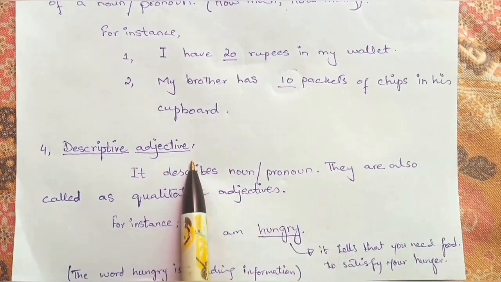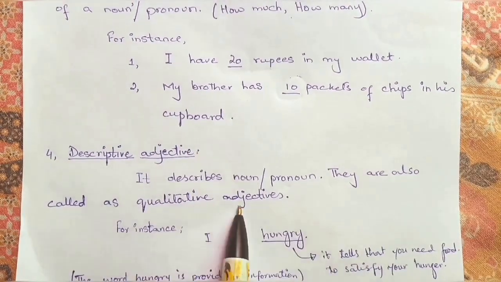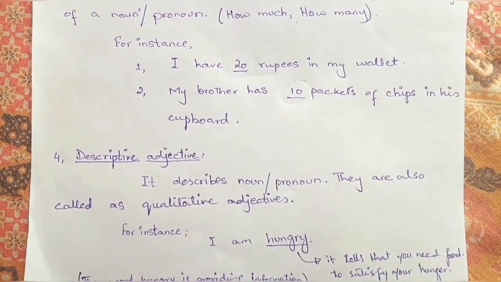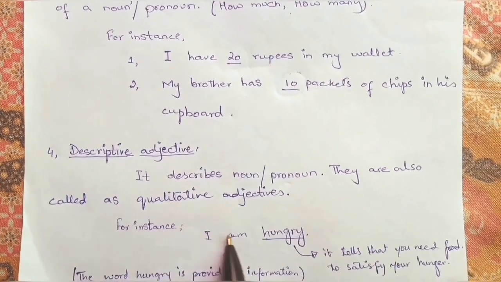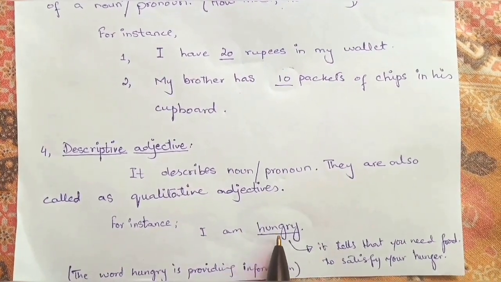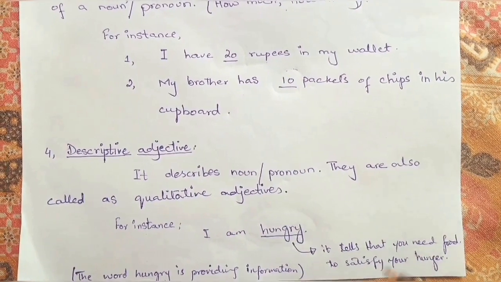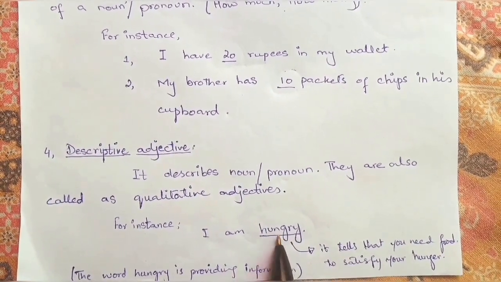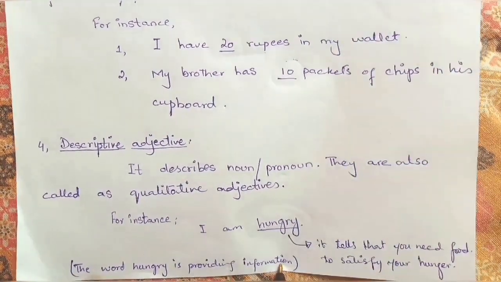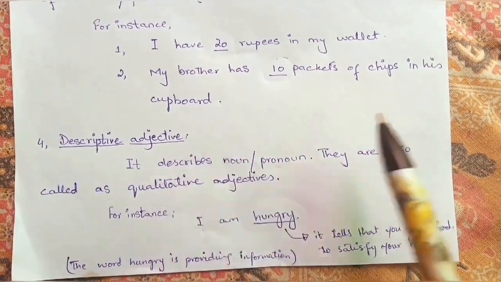Number 4 is descriptive adjective. It describes a noun or pronoun. They're also called qualitative adjectives because they tell you about the quality. It describes the quality of something. For instance, if I say I am hungry, over here the word hungry is describing my condition. Like it tells that I need some food to satisfy my hunger, right? So this word is describing my situation, my current situation. The word hungry is providing the information regarding a particular person. So that's why this is called a descriptive adjective.